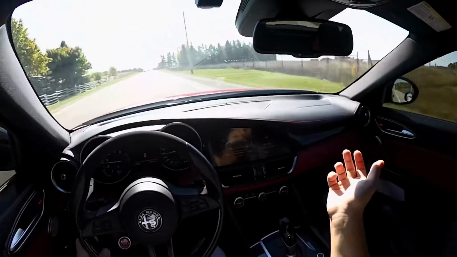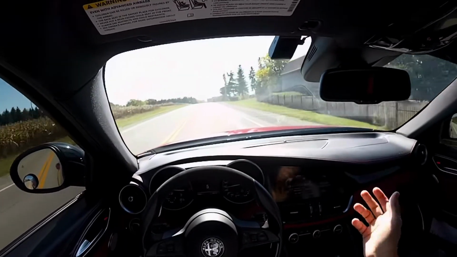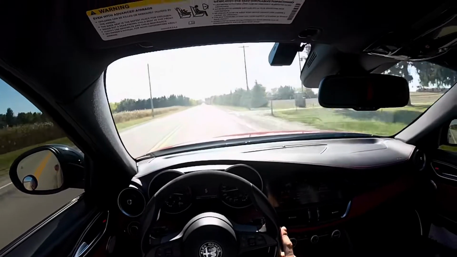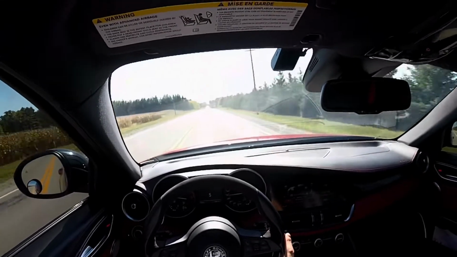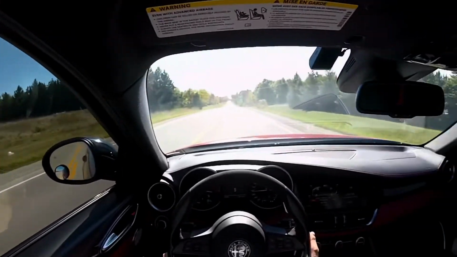But once you do flip the switch to dynamic and especially race mode, it transforms it into a different animal. So that's the beauty about this car. You can drive it any way you like, in any types of conditions, and she'll do very well.